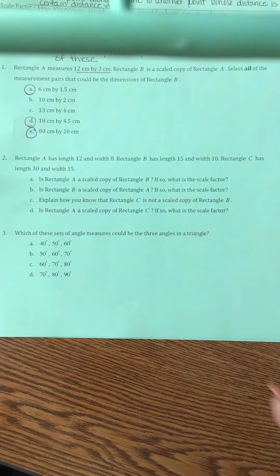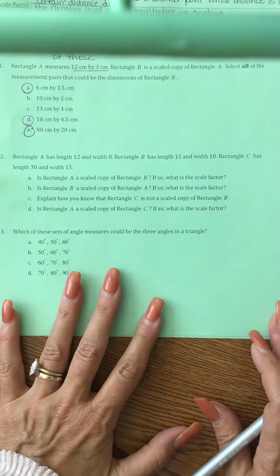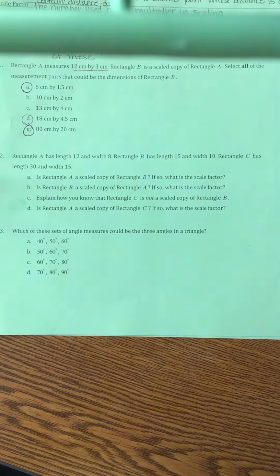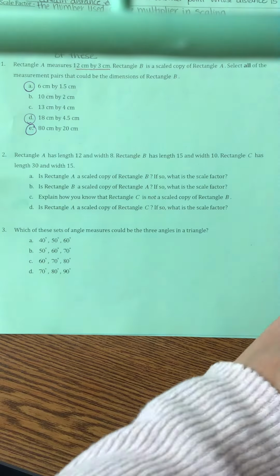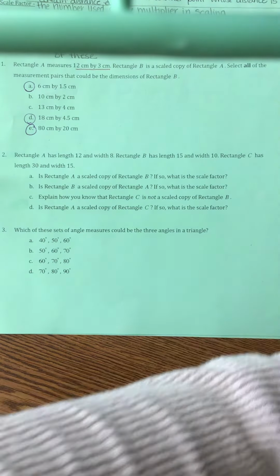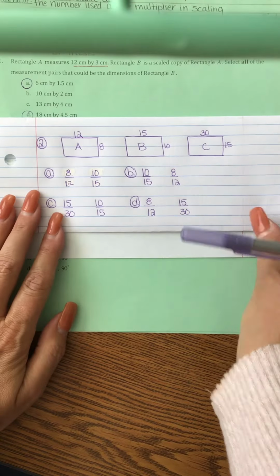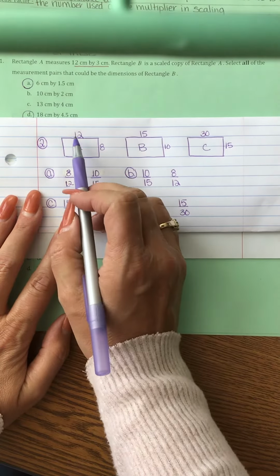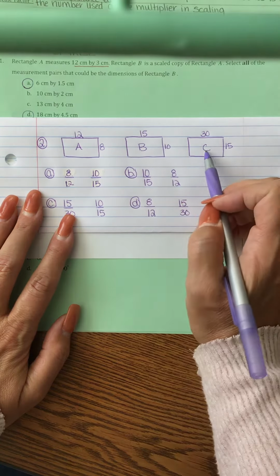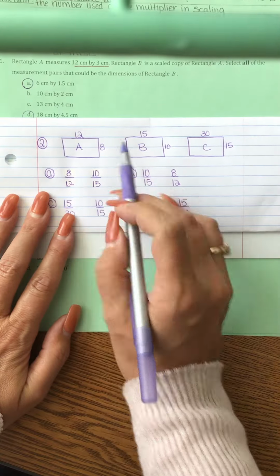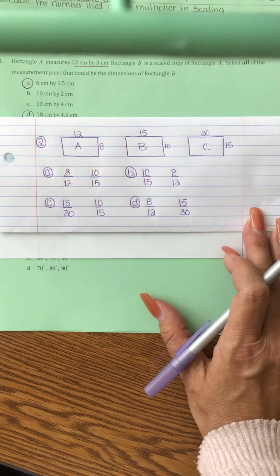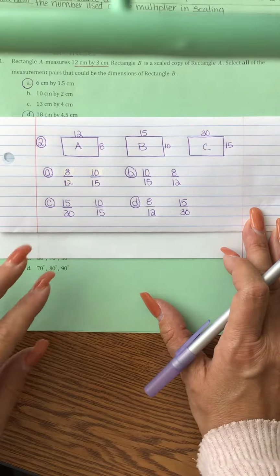Moving on, looking at question 2, it asks us about rectangle A, which has a length of 12 and a width of 8, and rectangle B has a length of 15 and a width of 10, and rectangle C has a length of 30 and a width of 15. So I went and drew what these rectangles would look like. Rectangle A, 12 by 8, rectangle B, 15 by 10, and rectangle C, 30 by 15. Note that I always put the largest number on the top and the smaller number on the side. It doesn't matter if that's reversed, just as long as there's consistency from A to B and B to C.